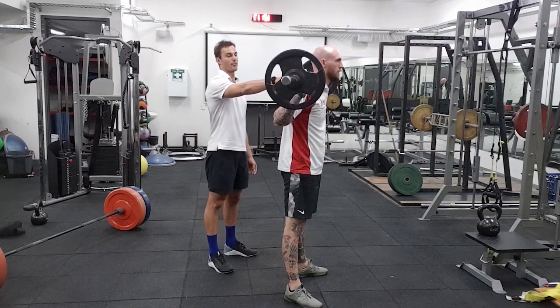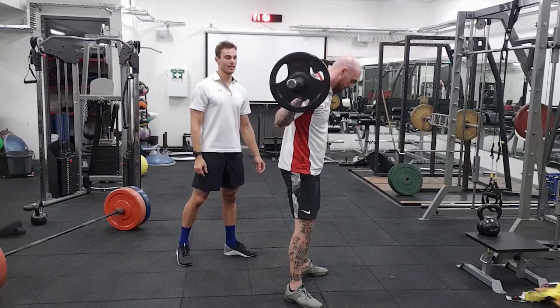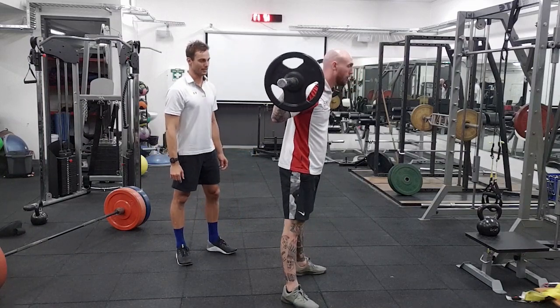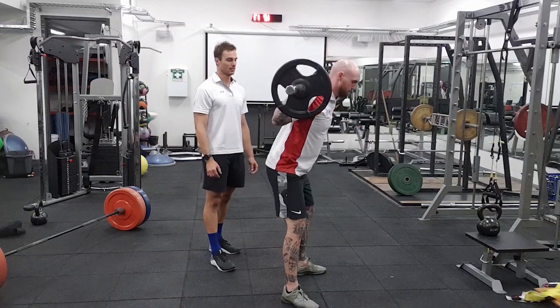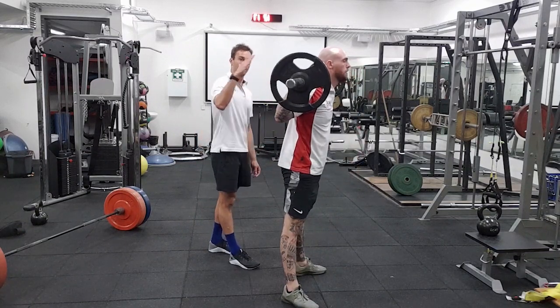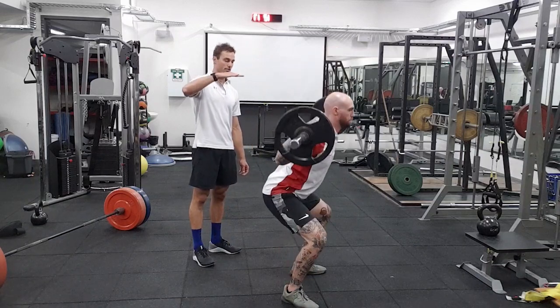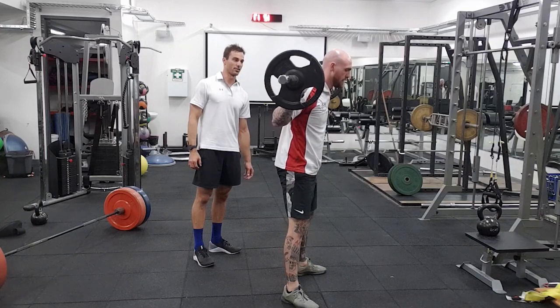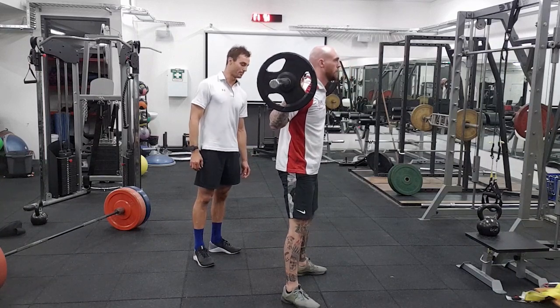So moving from there, that's the high bar squat. If he comes down into a low bar squat, essentially what he's done is he's reduced the lever, and that will allow less of that flexion force onto the spine, and it actually changes the angle of his torso as well. So hopefully you guys can see that in that low bar position.